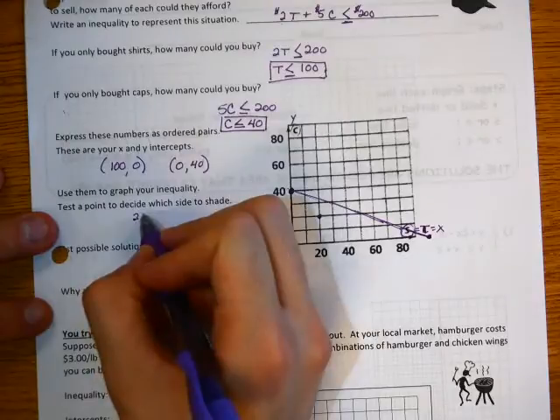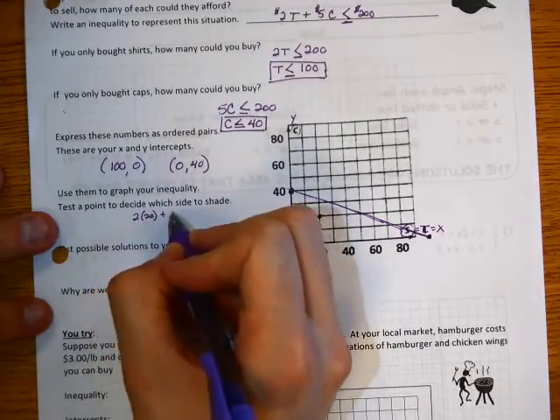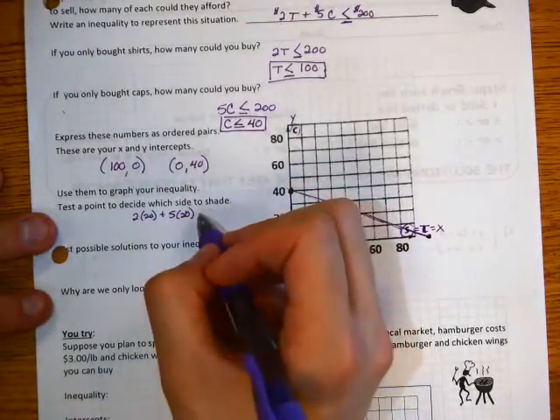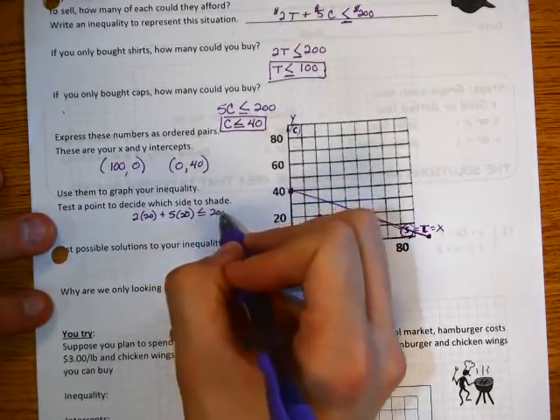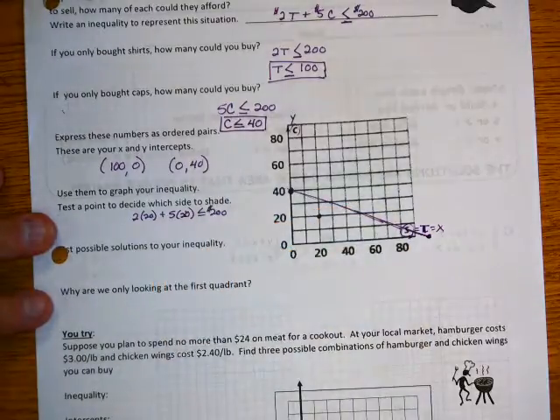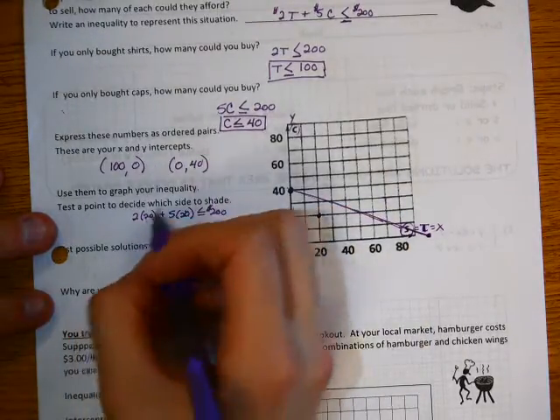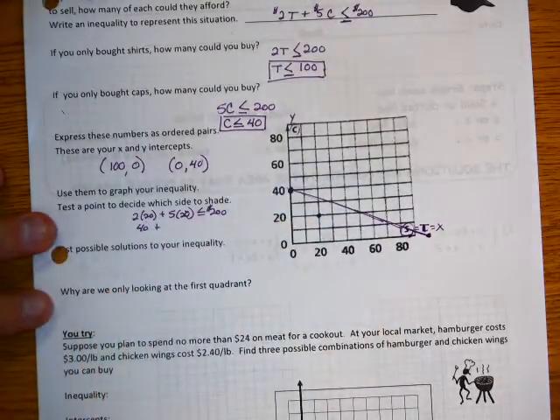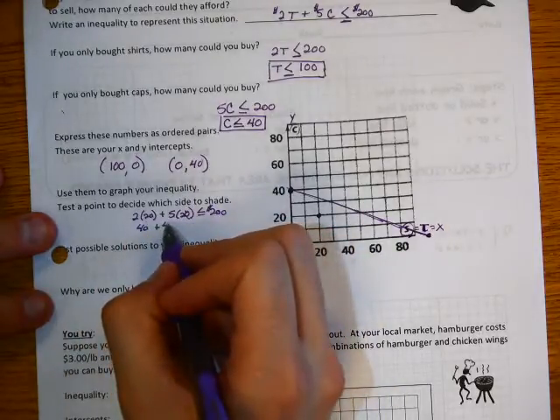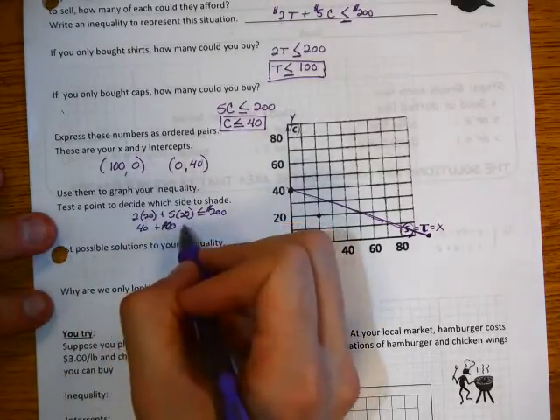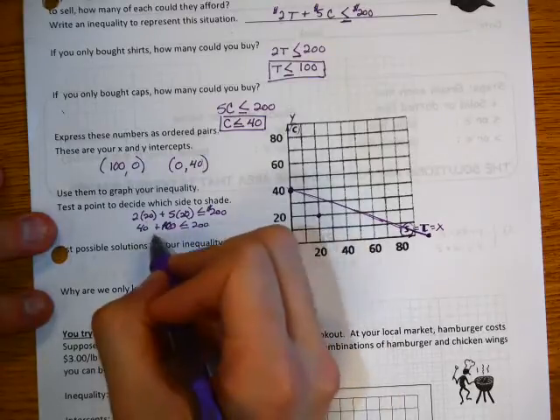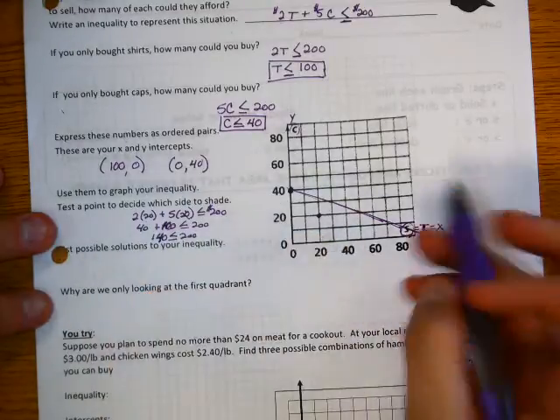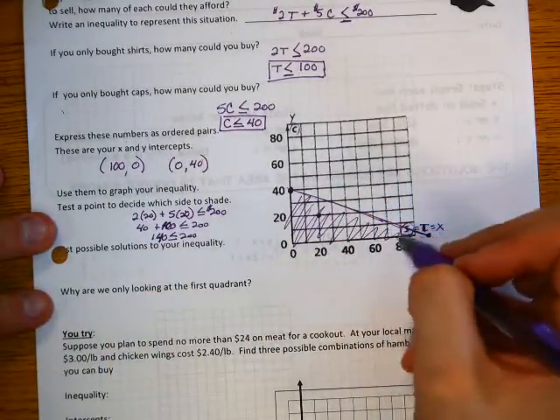So we're going to say $2 times 20 plus $5 times 20. I just picked any random point on the grid, and that's going to be less than or equal to $200. Alright, so that would leave me 40 plus 5 times 20, which is 100. Add this together is 140. Is less than or equal to 200, and that is a true statement. So this is the side we're going to shade, the side with that point.